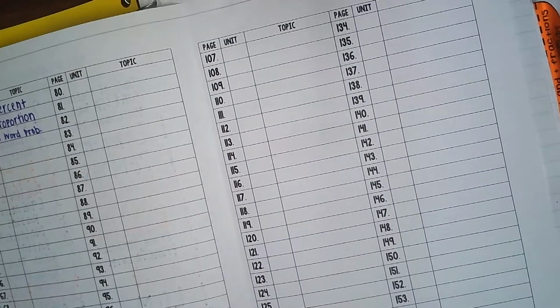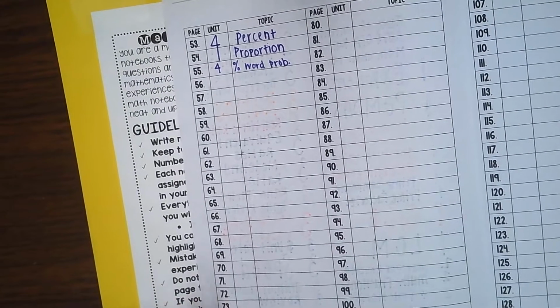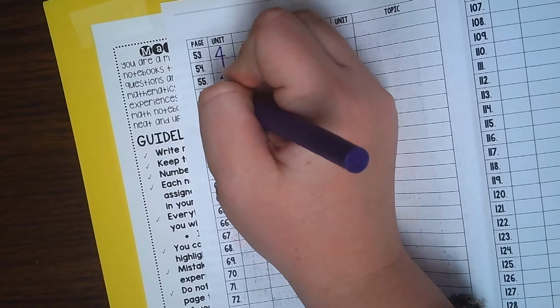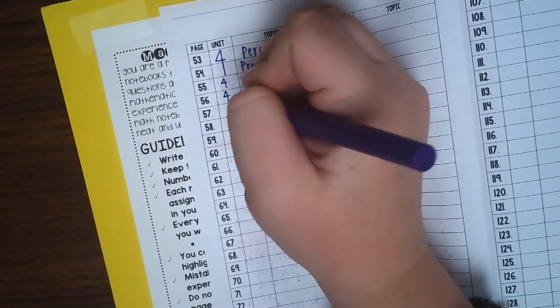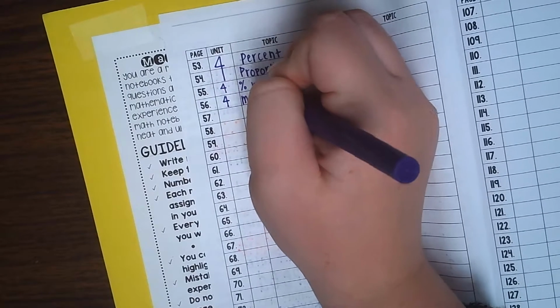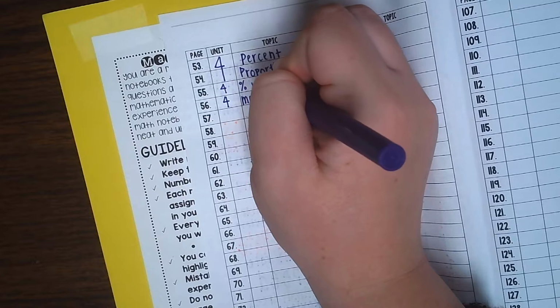Alright, so today we are going to be working on percent proportion, but we're going to be focusing on money. So one page, it's a little 4, and we're going to call this money proportions.